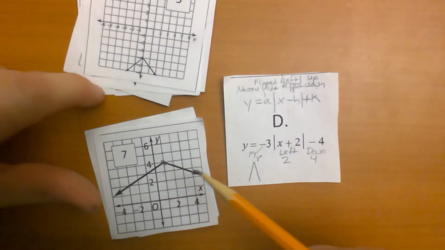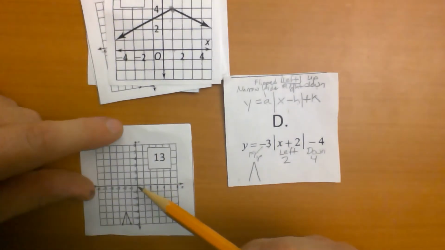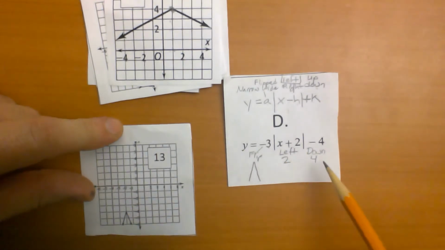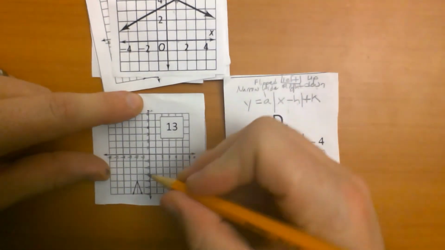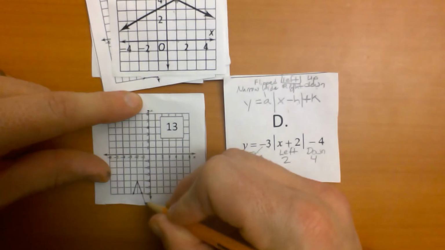Here, 1 to the right, 4 up, not what I'm looking for. And this one is going left 2, down 1, 2, 3, 4. By golly, left 2, down 4. Looks skinny to me. If I were to extend these lines out, okay, it is going to be a fairly skinny V.